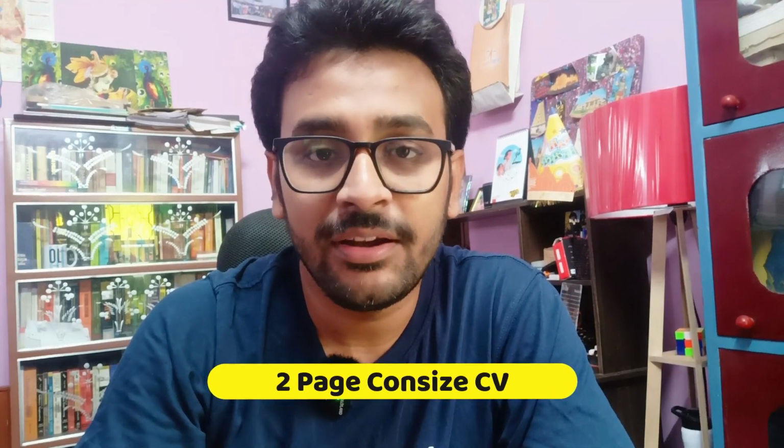Now, the first thing is: what should be the length of your CV? Typically in all the IITs and IISc, students are recommended to build a concise two-page CV. The advantage is that you can print the CV on both sides of an A4 page and it's easy to carry during the interview session. Within this limitation, you must effectively showcase all your skill set and academic qualifications within these two pages.